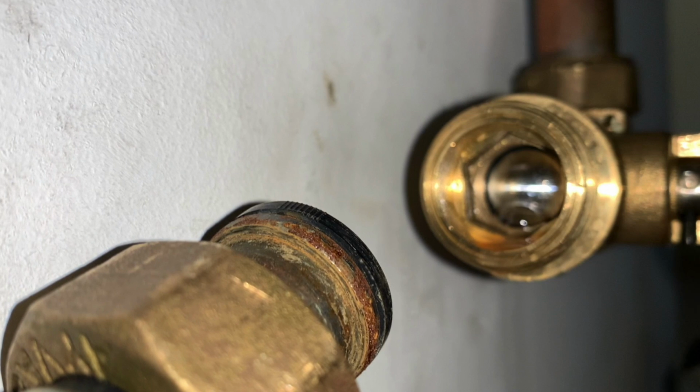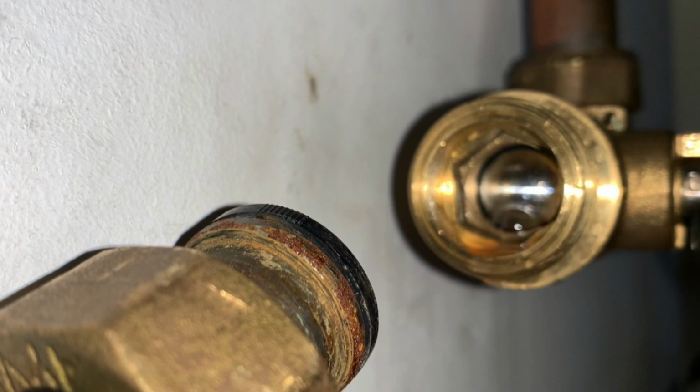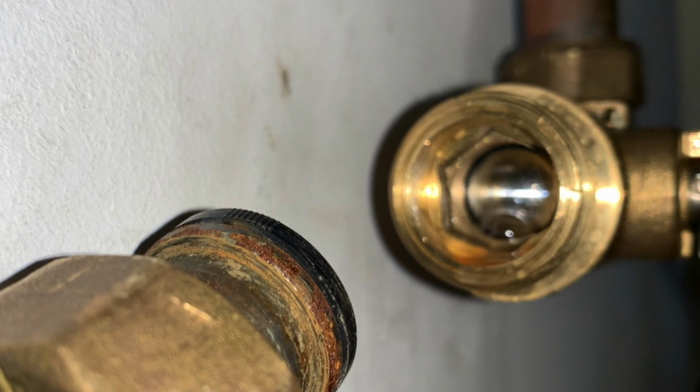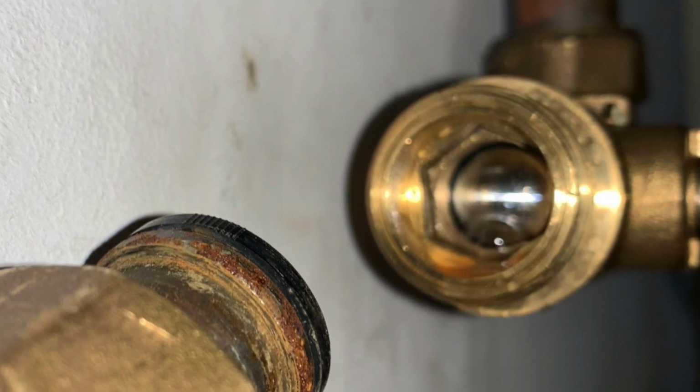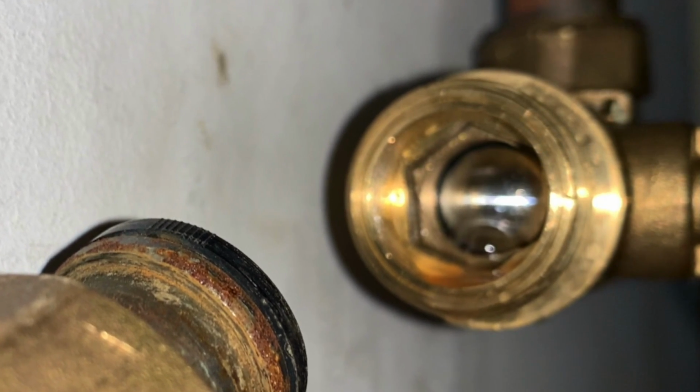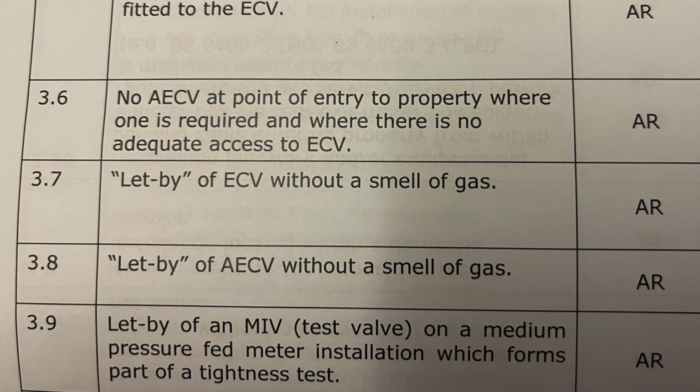But there is no smell of gas within the property at all. So how would we categorise an ECV passing with no smell of gas? According to IGEM G11 edition 2, it's 3.7. It says let-by on an ECV without the smell of gas, we would categorise it as at risk. But obviously if there was a smell of gas, then we would be deeming it as immediately dangerous because we wouldn't be able to turn off the gas to stop the smell or the leak.